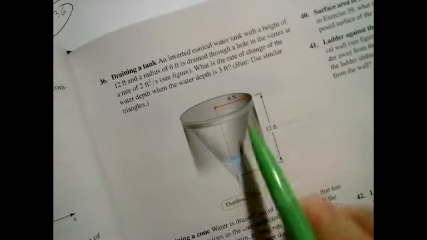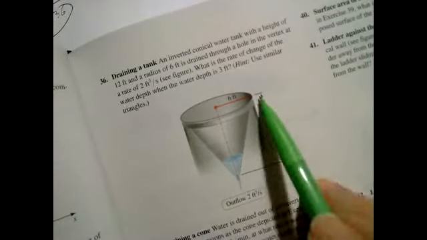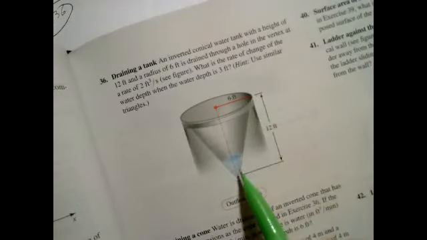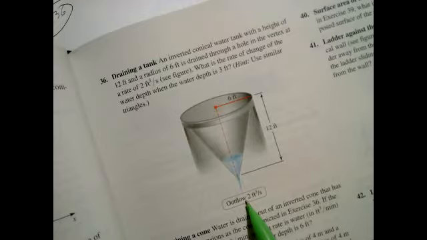So, draining a tank. I will read it. Actually, I'll try to put it here in front of us, read it, and then I will remove that. I guess I can do it like this. An inverted conical water tank. So we have a water tank with a height of 12 feet and a radius of 6. It is drained through a hole in the vertex at a rate of 2 feet cubed per second. So I'll read that again.